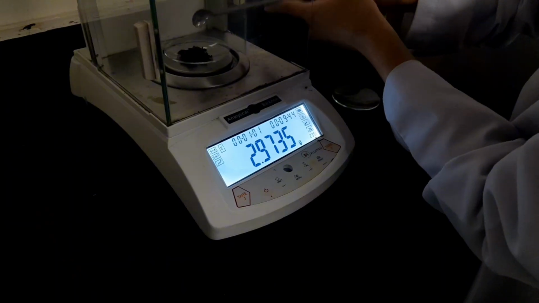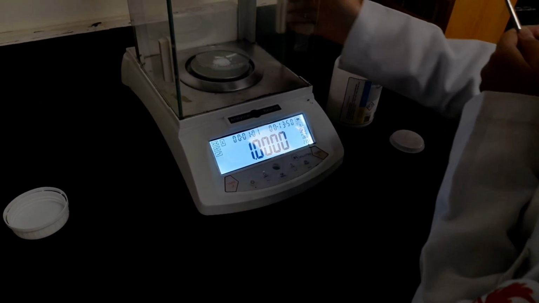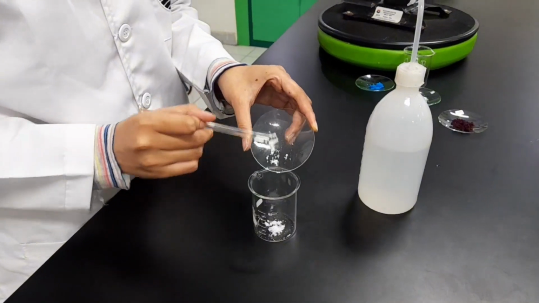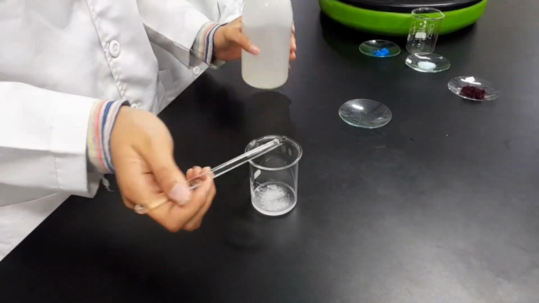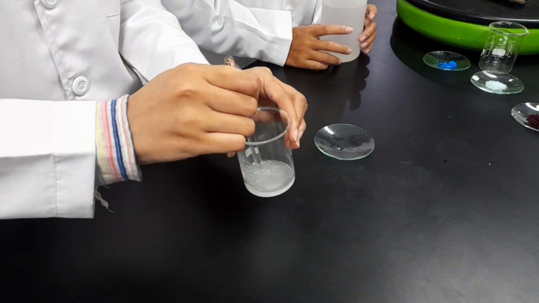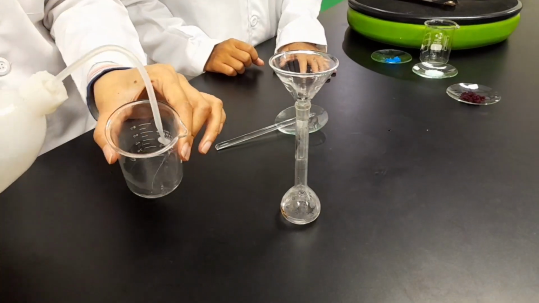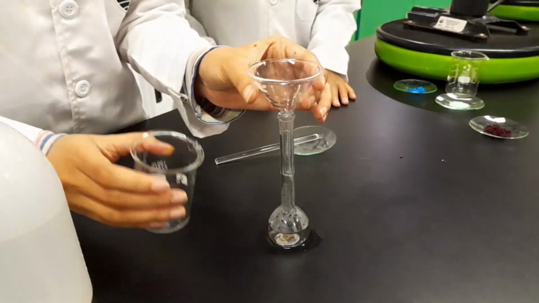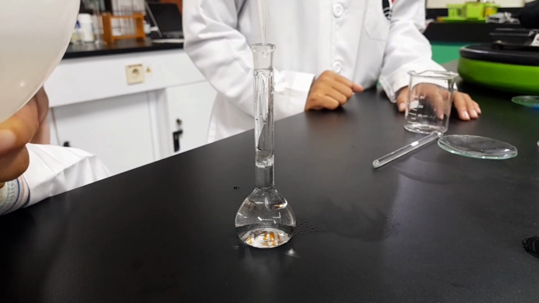First, we need to weigh all the compounds based on the result we got from the calculation. After weighing all the compounds, put them in a beaker glass, pour in a little distilled water and stir until it dissolves. When it has dissolved completely, pour it into the volumetric flask using a funnel, and after that add the remaining water needed.